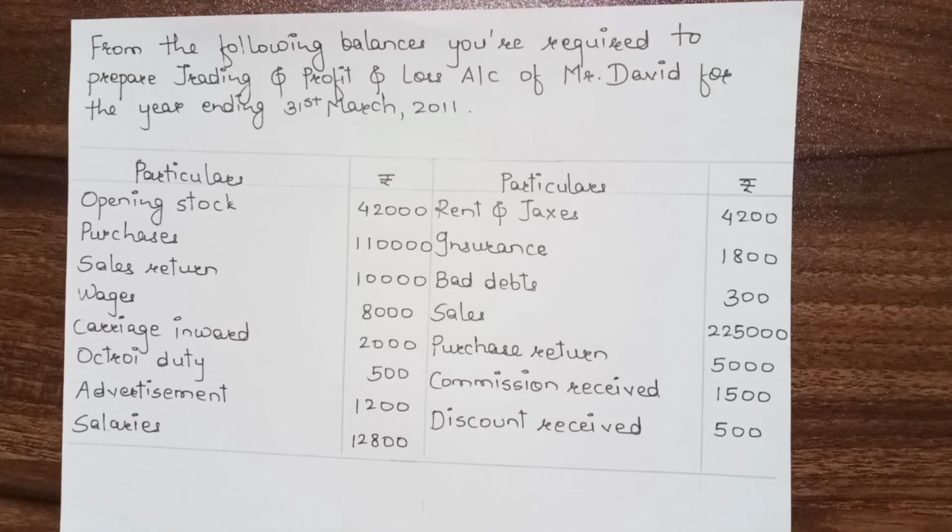So here I have drafted one example based on trading account as well as on profit and loss account. For your understanding, we are also covering trading account so that you can have a quick recap of what we studied in my previous video. So let's start with the example. From the following balances, you are required to prepare trading and profit and loss account of Mr. David for the year ending 31st March 2011. So these are the balances of Mr. David, which we have to record in trading account as well as in profit and loss account based on their nature.